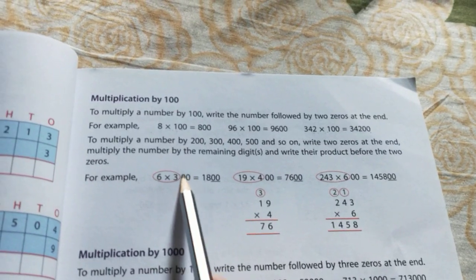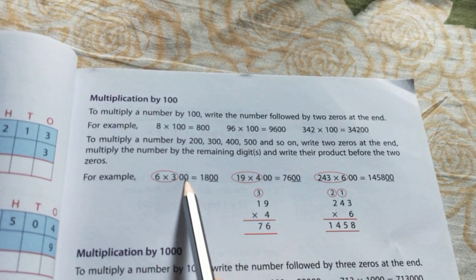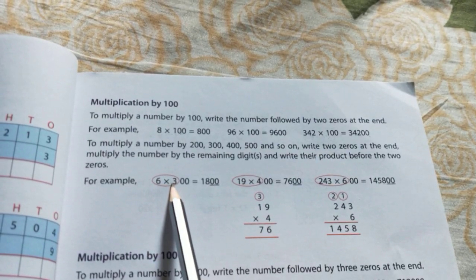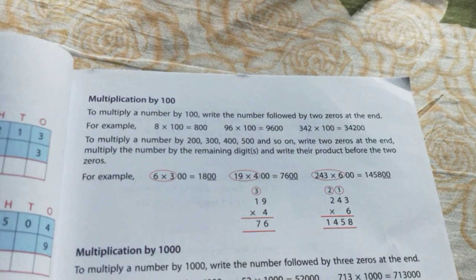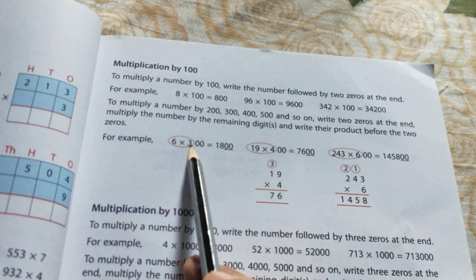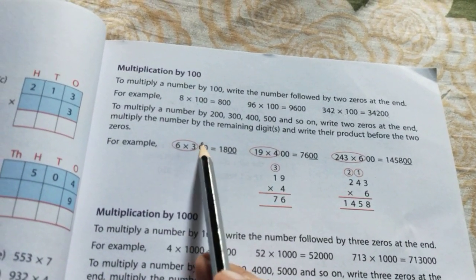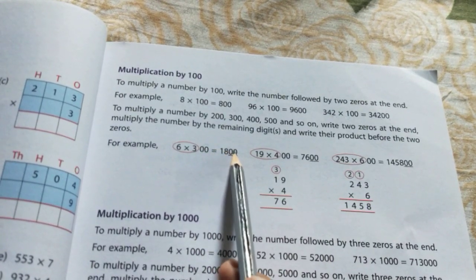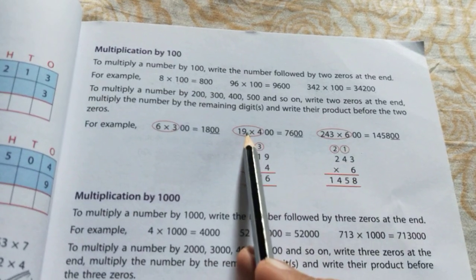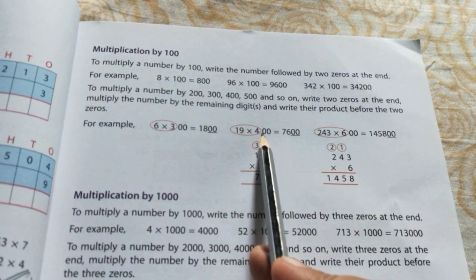Again, you keep these 2 zeros aside. For example, if you are multiplying 6 into 300, now you keep 2 zeros aside. 6 3s are 18. You first write 18. Now after that you write these 2 zeros at the end. Similarly, 19 multiplied by 400.